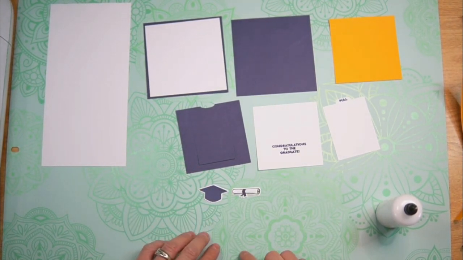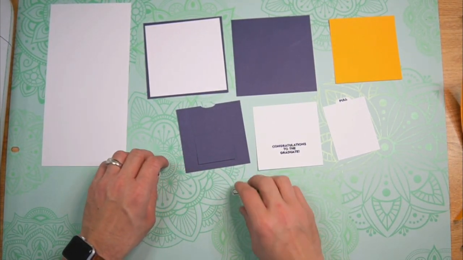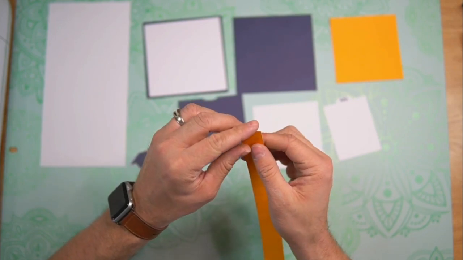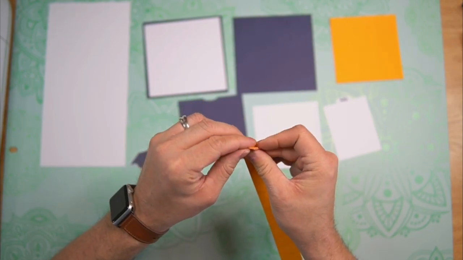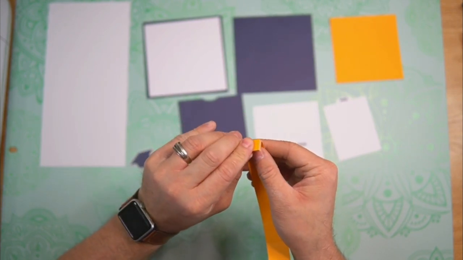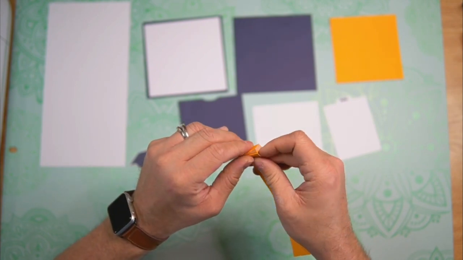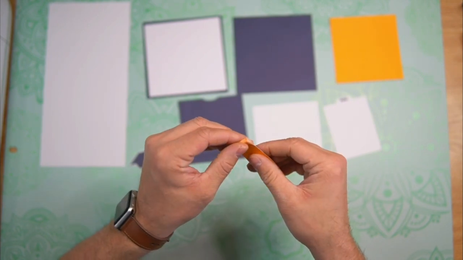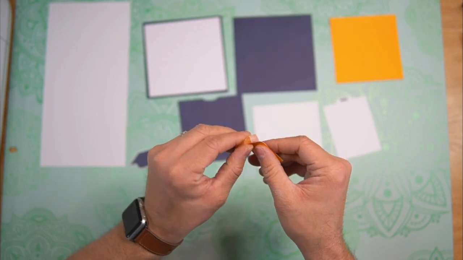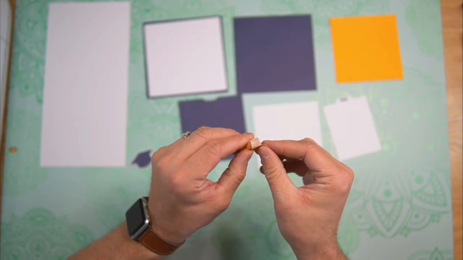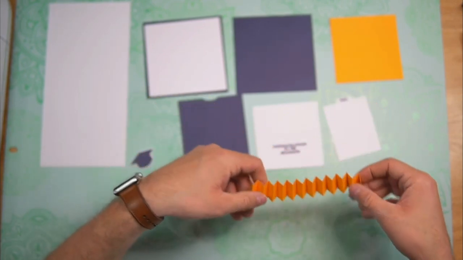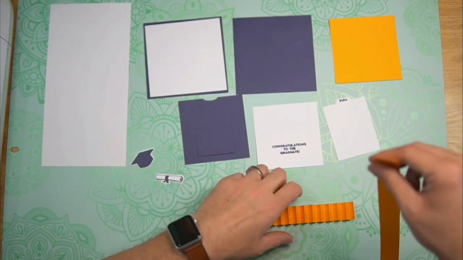Okay, we can go ahead and set those to the side to let those dry. Alright, let's grab our rosette pieces. For each one of these, you're going to want to fold along the score lines in an accordion fashion. So just back and forth until you've folded all of the score lines. Give it a good press with your fingers. And there we go. Go ahead and do that for the second piece.